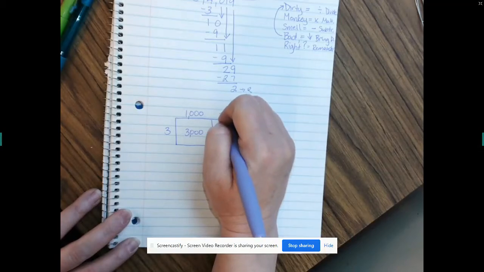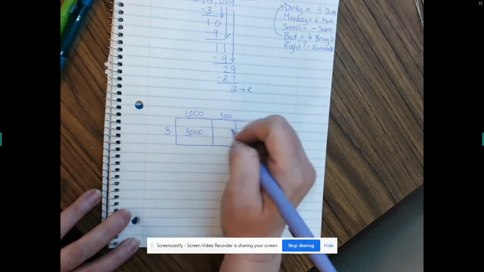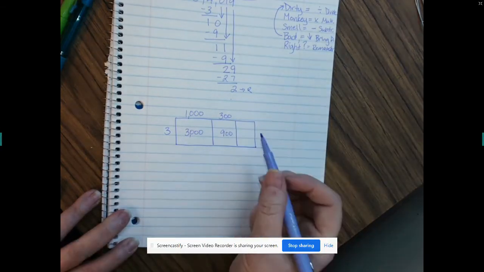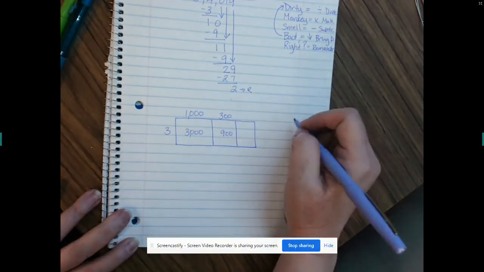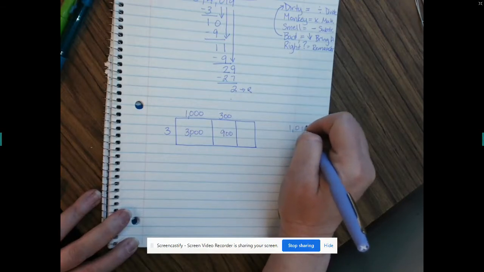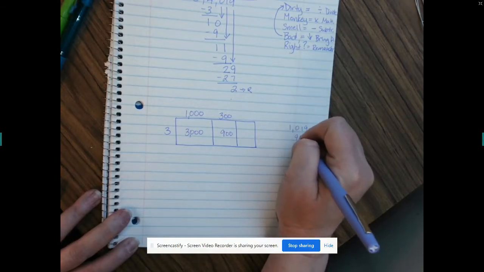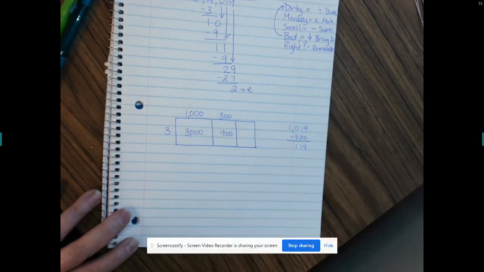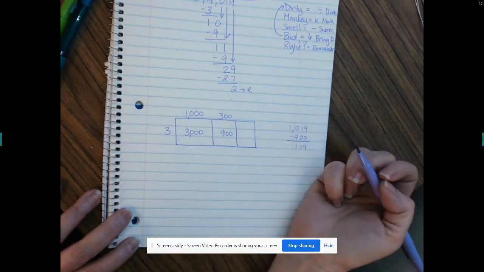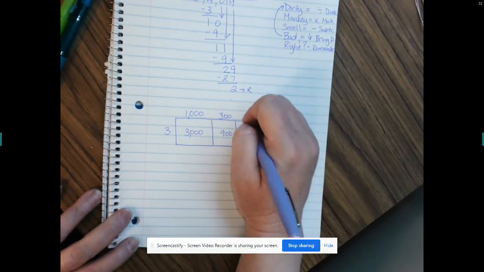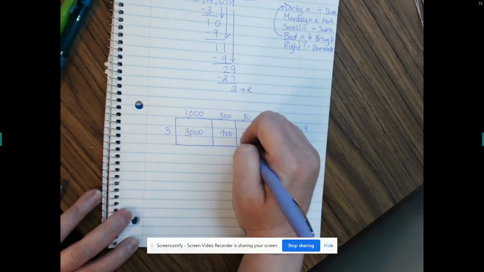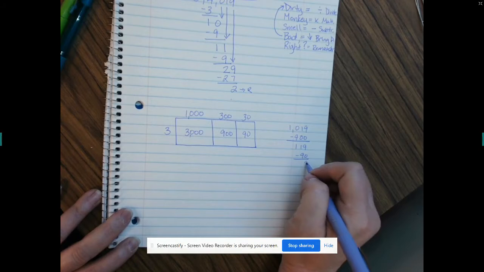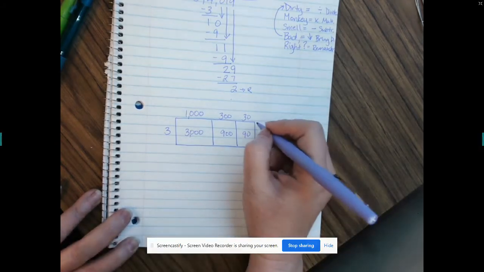So I might say that 300 times 3 is 900. And so now I've dealt with 900. I had 1,019. I've now dealt with 900 of those. Now I have 119 left. Okay, so maybe I deal with another 30 groups, and 30 times 3 is 90. So now I have 29 left.